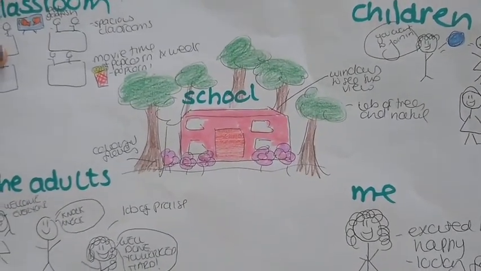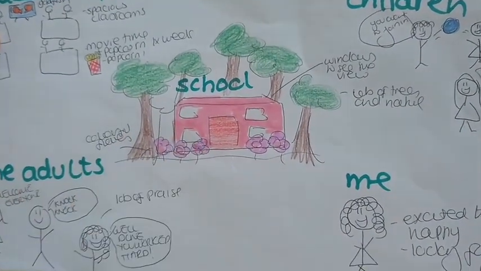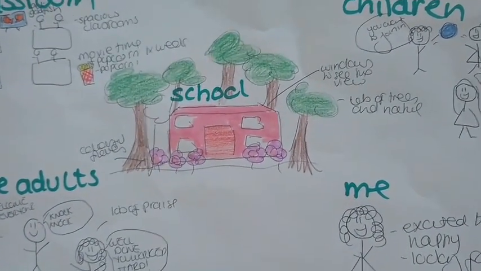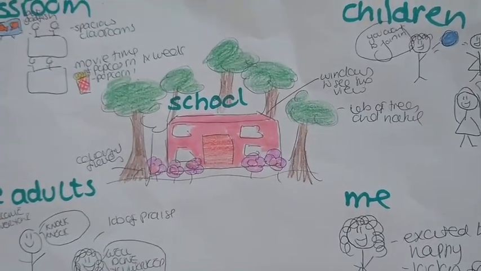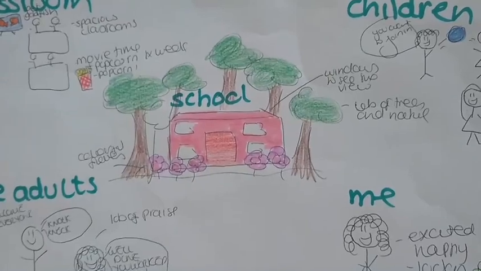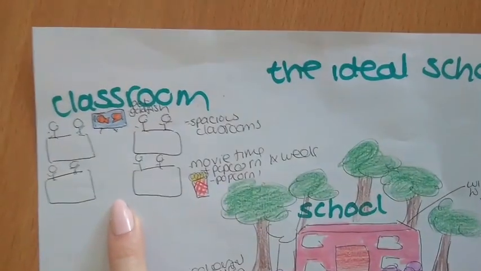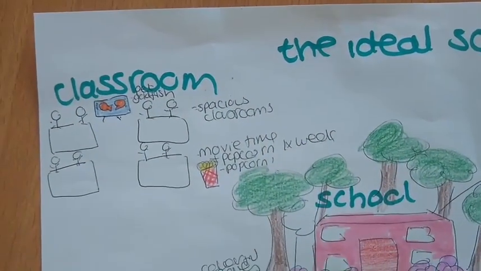Okay, so with the main school, there's lots of trees, there's lots of nature, there's lots of flowers, and the school building is pink. Fantastic. Do you like pink then, Rachel? I do like pink. Such a happy colour. Fantastic. So next we would move on to drawing the classroom. What would your classroom look like in your ideal school?